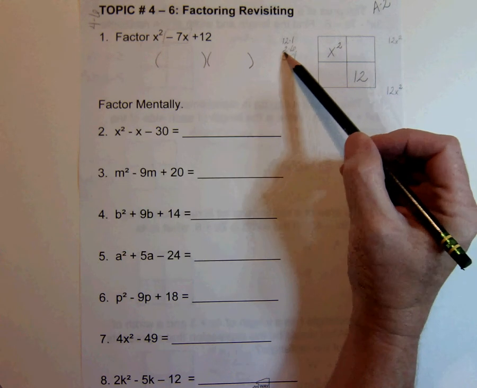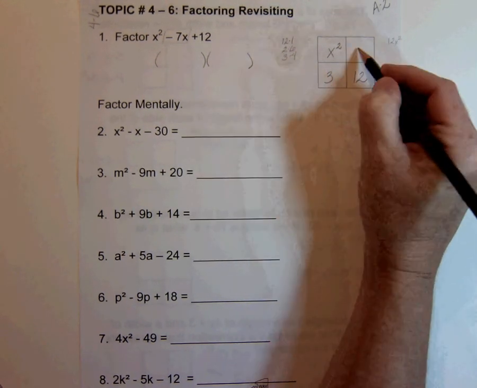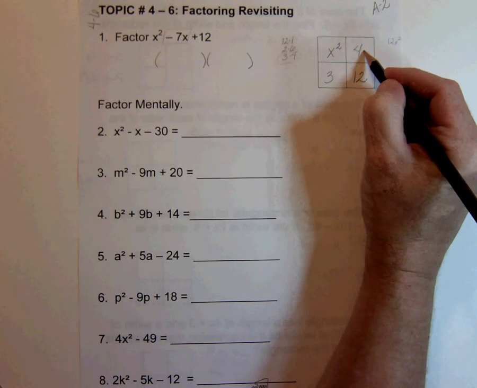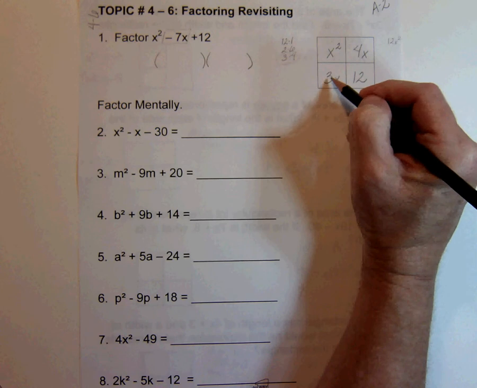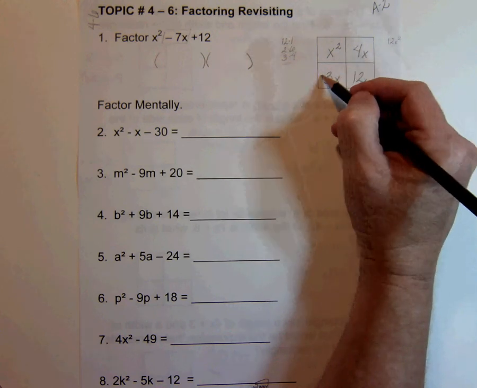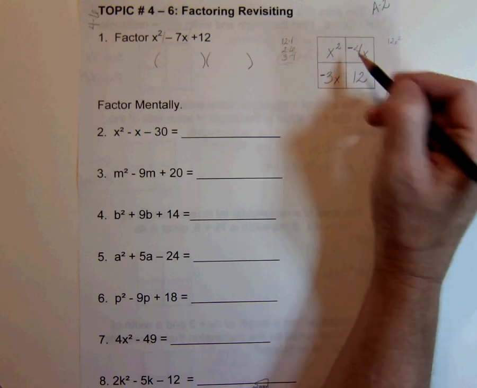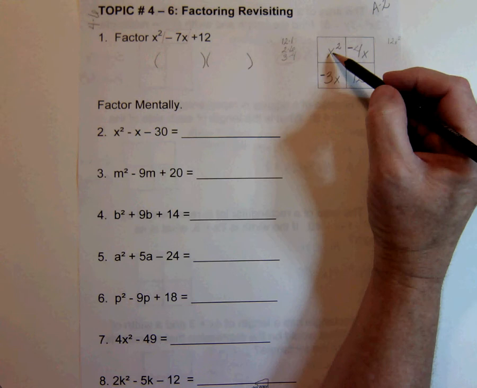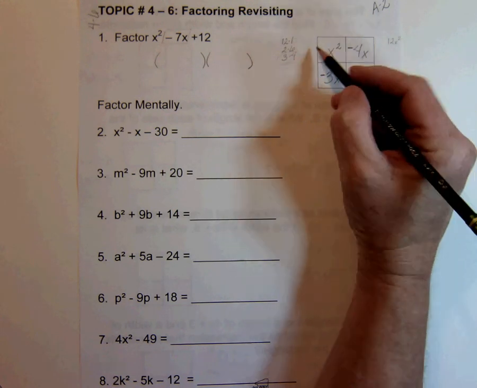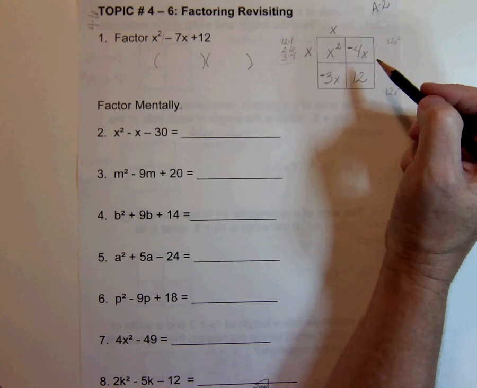Well, I could use the 3 and the 4, put it in either box, it doesn't matter at this point, and you're going to make sure you put your x with it. Knowing that it has to be a -7, the only way to get these two numbers to a -7 is that both of them are negative. Then we create our binomials by looking at each of these and seeing what gets us to x squared, an x and an x.